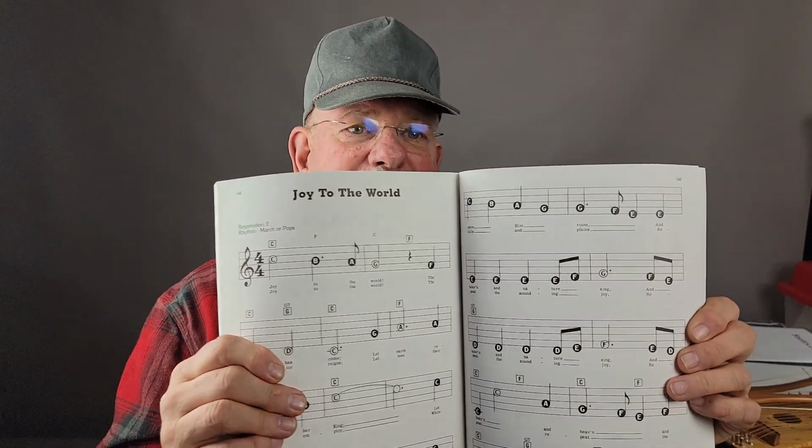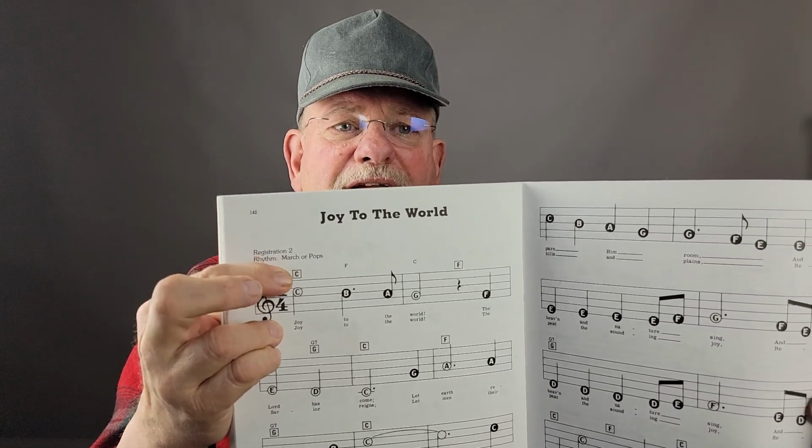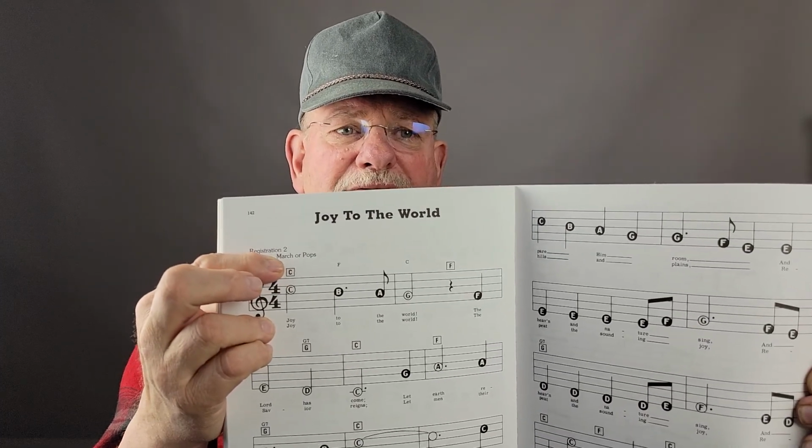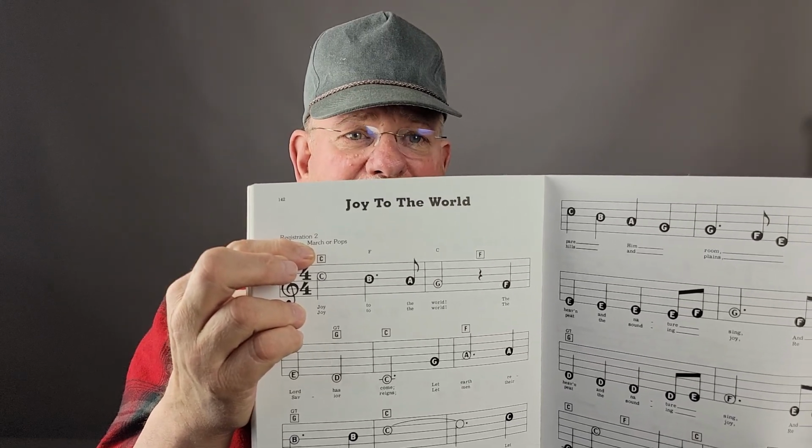That doesn't necessarily mean that it is in the key of C. It's written in the key of C, but they will fool you sometimes. They'll have a song that's written in the key of F. And the way you can tell that usually is that guitar chord right there where it says C for Joy to the World is an F or a C. If that is an F, that first chord, the song's probably in the key of F.